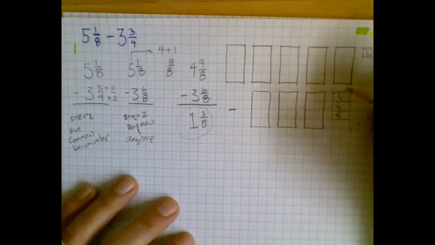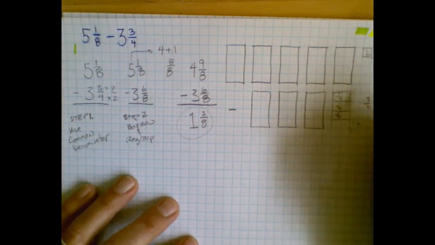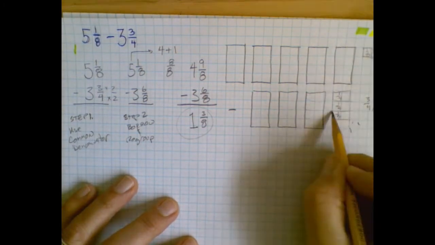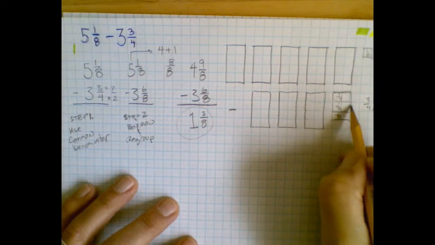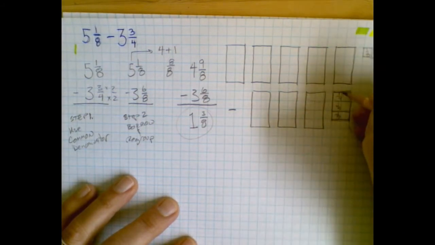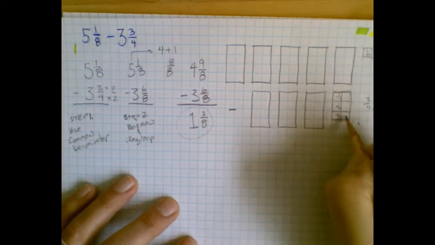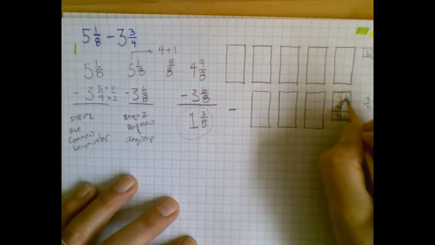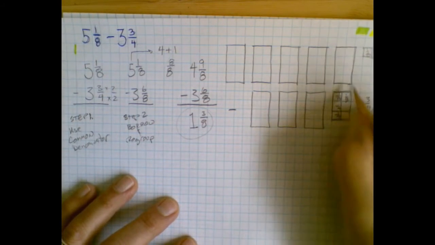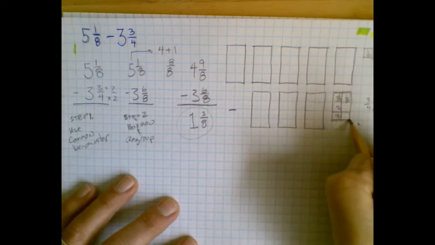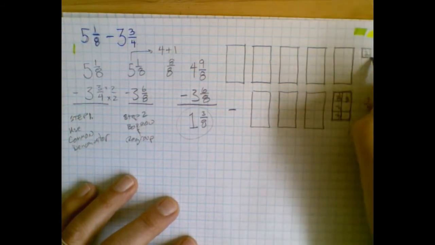If I split each of these in half, 3/4, if I multiply top and bottom by 2, I see that 3/4 is the same thing as 6/8. So here's my original 3/4. If I take this and split them all in half, now I have 6/8. 1, 2, 3, 4, 5, 6. Each one of these little pieces is 1/8. I won't write them, but each one of these pieces here is 1/8. And so now at least these little pieces match the same size as this piece.